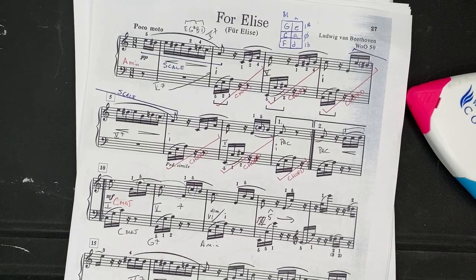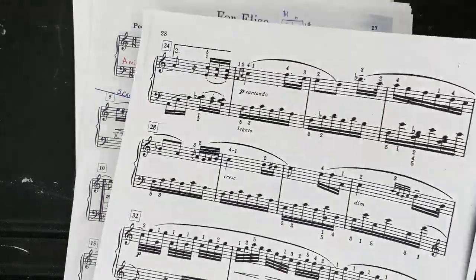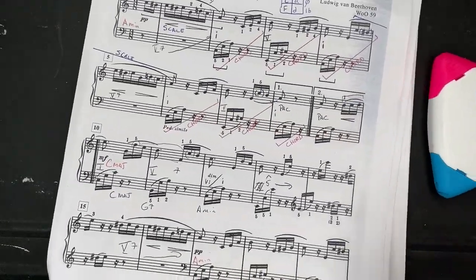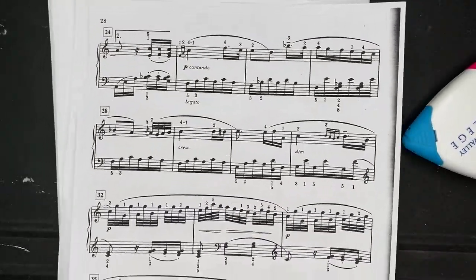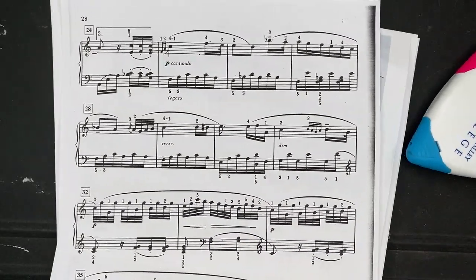In the last video I made, we did the A section of Für Elise and talked about how it's a rondo. This is the one that everybody knows. But in this one, we're going to look at the next section. After we finish this, there's an alternate section. It's the B section of the rondo.